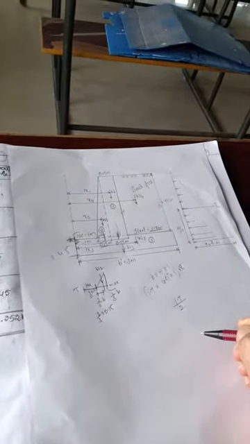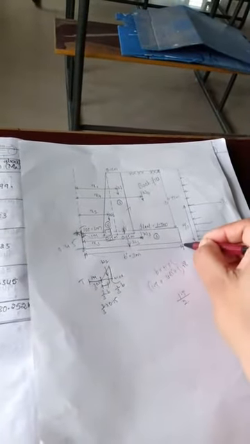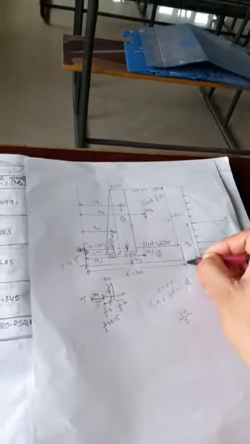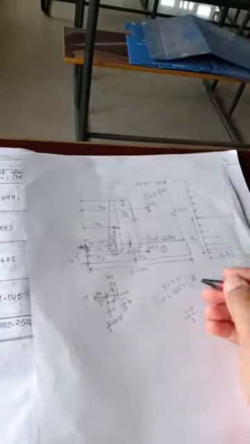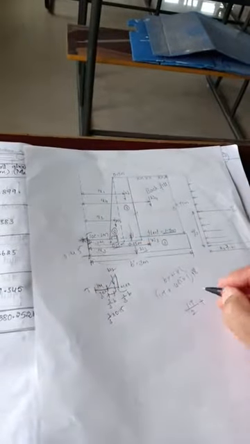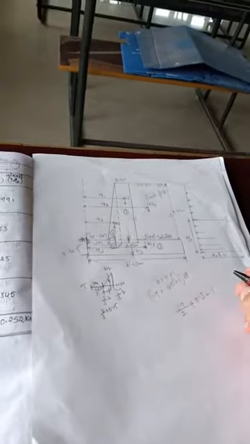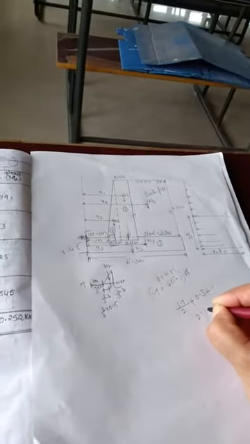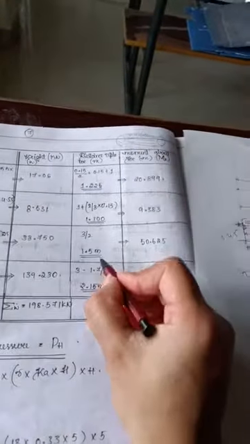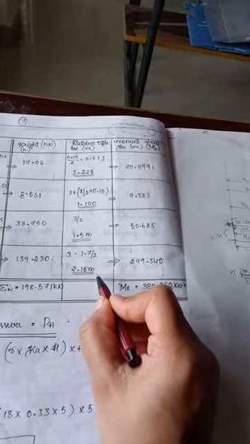Up to the toe portion, we know the overall breadth value. So 1.7 plus 0.3 plus 1, how much do we get? We get 2.15. In this way we calculated this value. Otherwise, 3 minus 1.7 by 2, and at that time we get the same value, 2.15 meter.